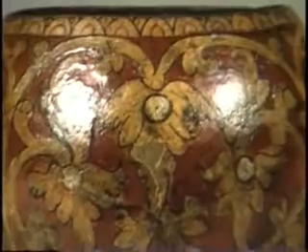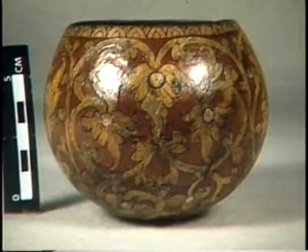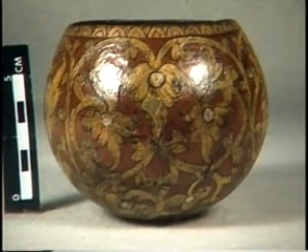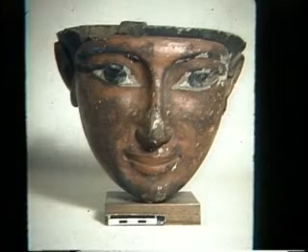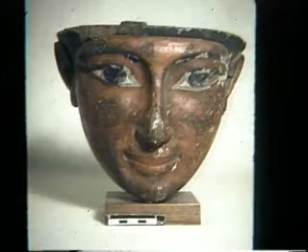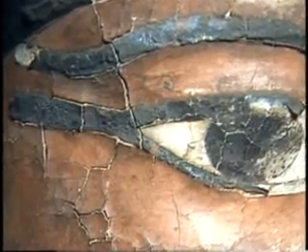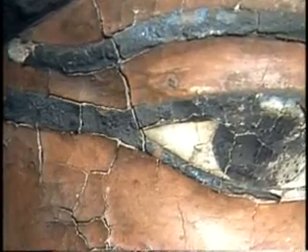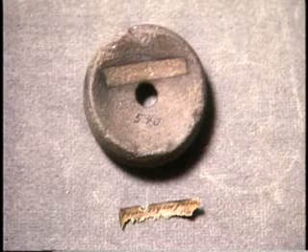Sometimes the dirt can be cleaned, as with this gourd. However, the cleaning was so complex, it took the same time to clean it as it did this 3.5-foot sculpture. Sometimes objects cannot be cleaned at all. This Egyptian mask is permanently damaged. The dust and dirt which collected on the surface has the same solubility as the paint. It is impossible to clean the dirt without removing the paint.